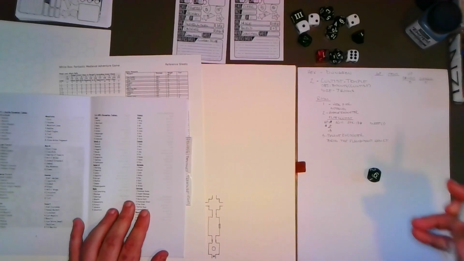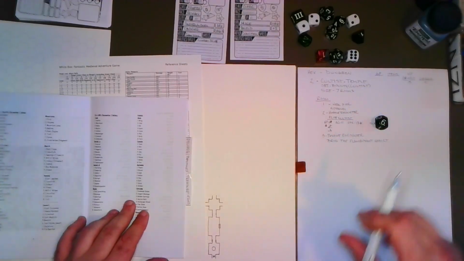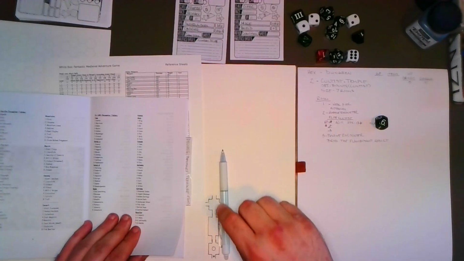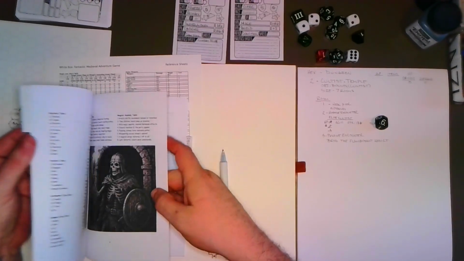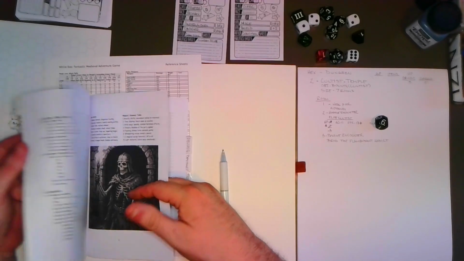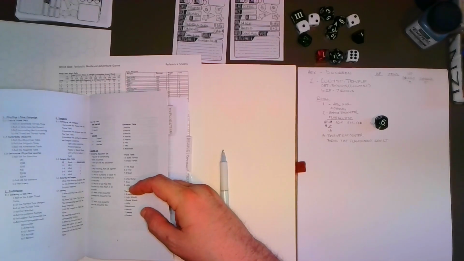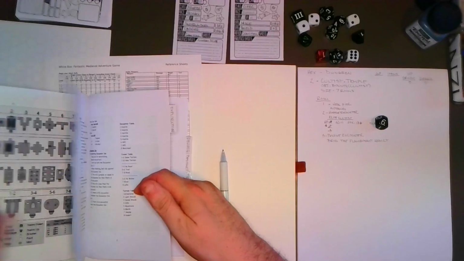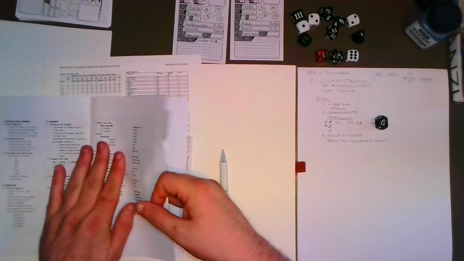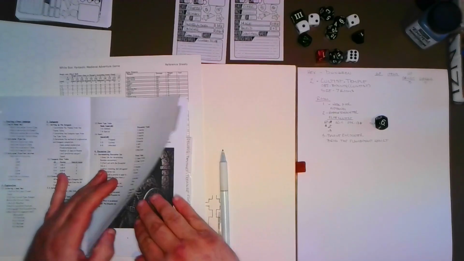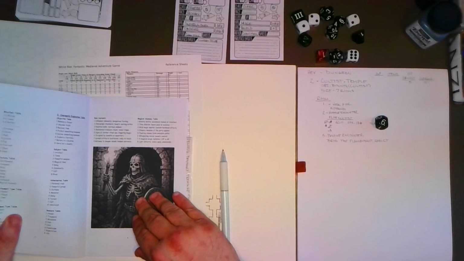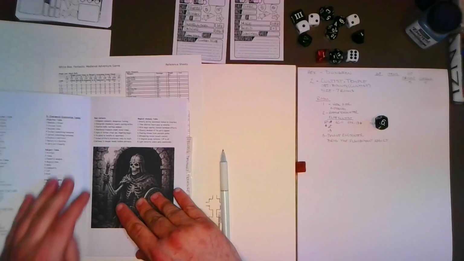Protect, and subject. I need a subject, so I don't have a subject table here in that area, so I'll go over here for rolling objectives. Terrain. Where's objectives? Yeah, right there.